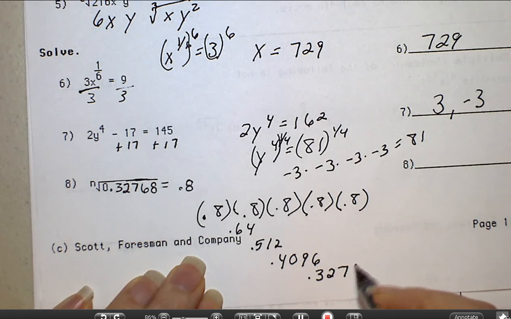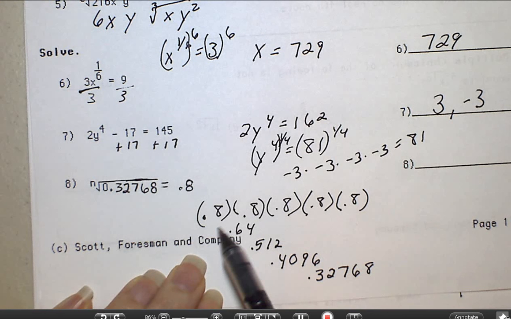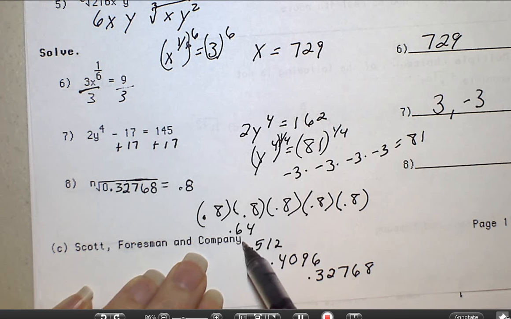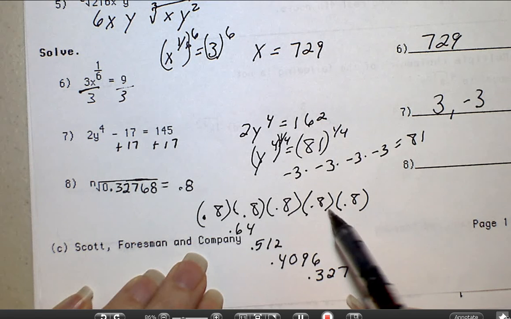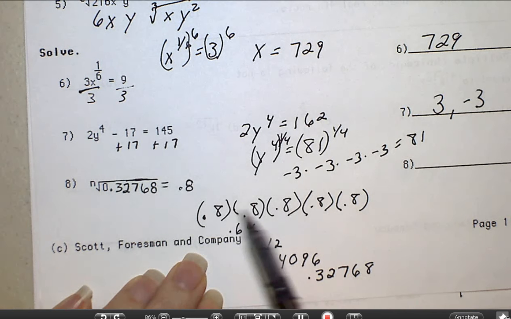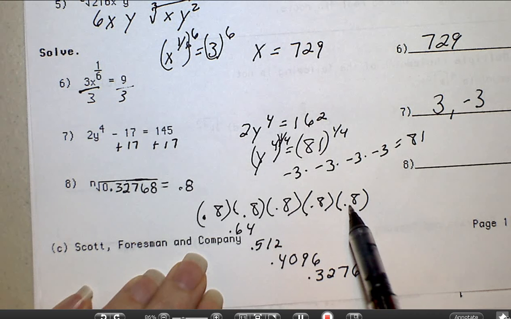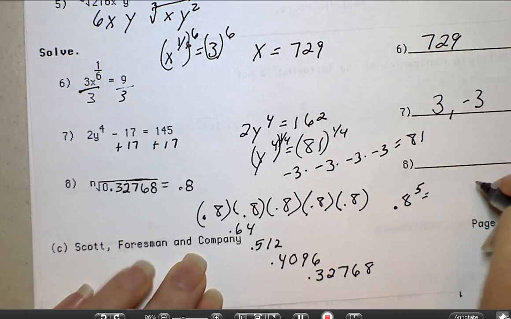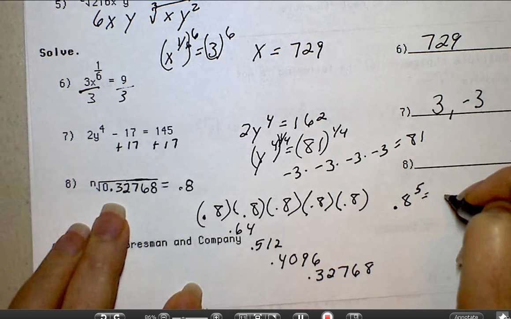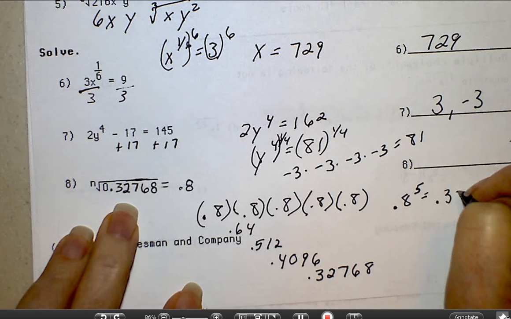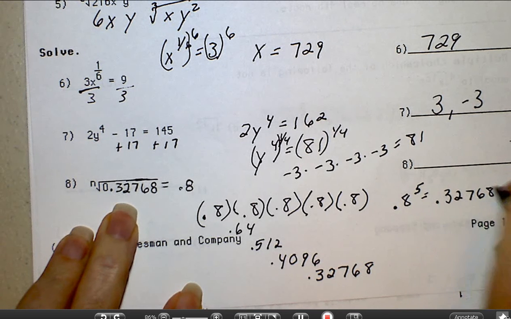0.32768. So if you go in your calculator, all I did was go 0.8 times 0.8 and got this, times another 0.8, got that, times another 0.8, got that. So now I know that 1, 2, 3, 4, 5 0.8s give me this. So I know that 0.8 to the 5th is equal to 0.32768.